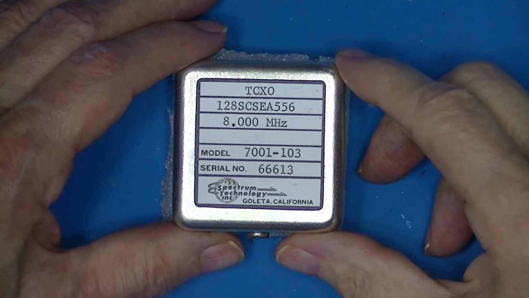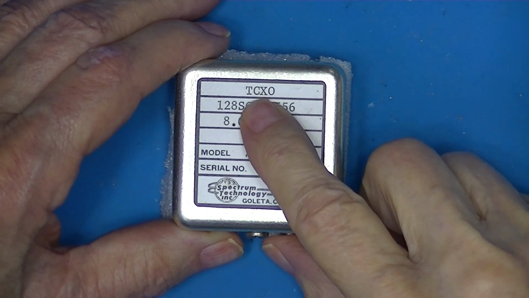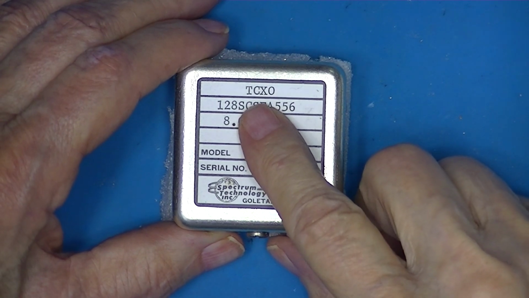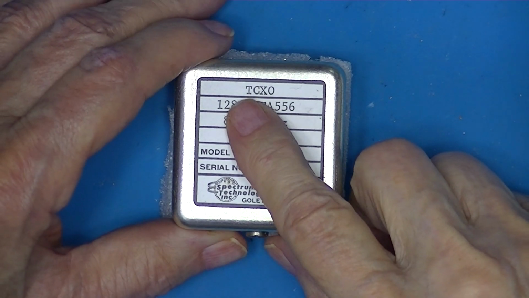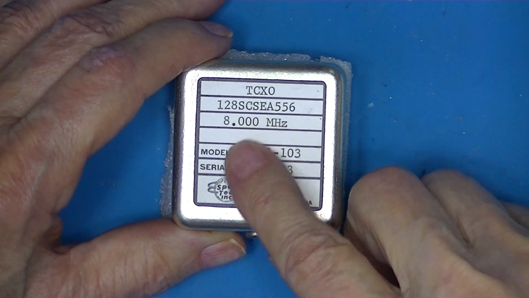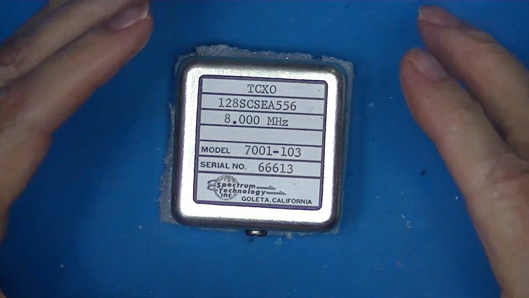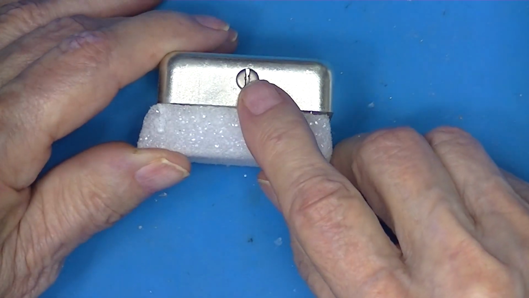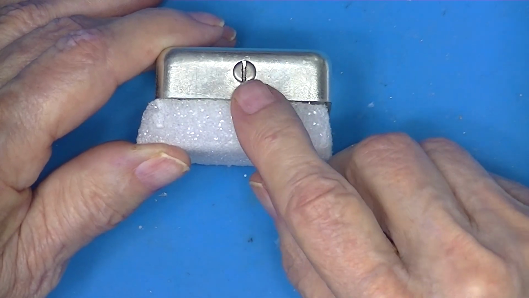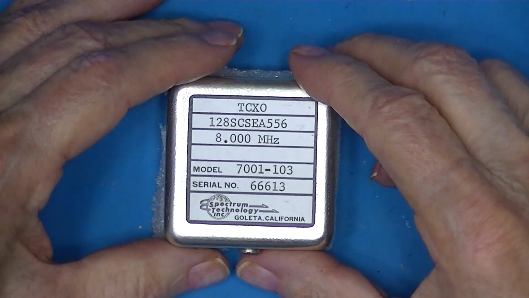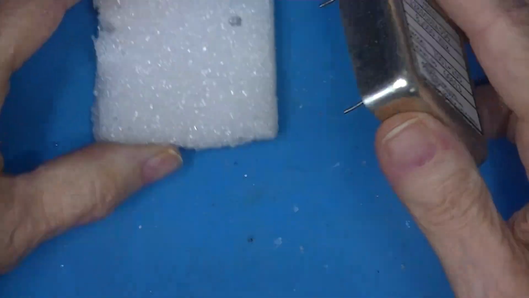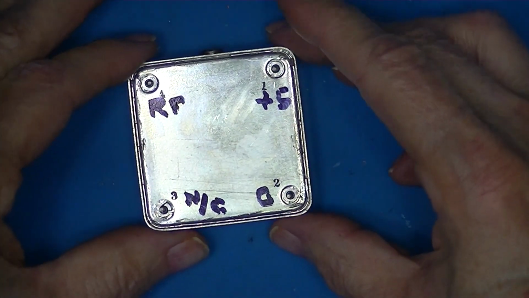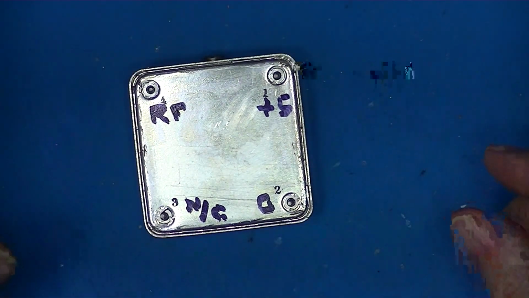I have an 8 megahertz TCXO. Now this is not an oven-controlled oscillator. Actually, this should be called a temperature-compensated crystal oscillator. It's not voltage adjustable. It's adjusted with this, well, I think you remove the screw to adjust it. It's 5 volts. I'm going to hook it up and see what it looks like.